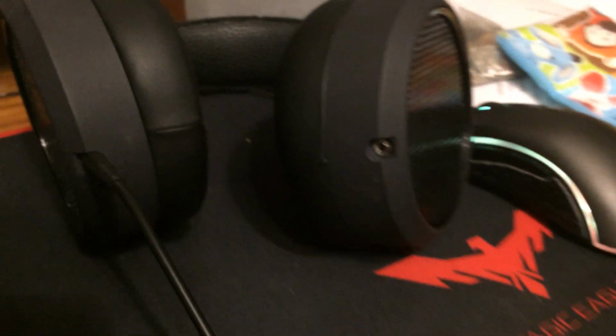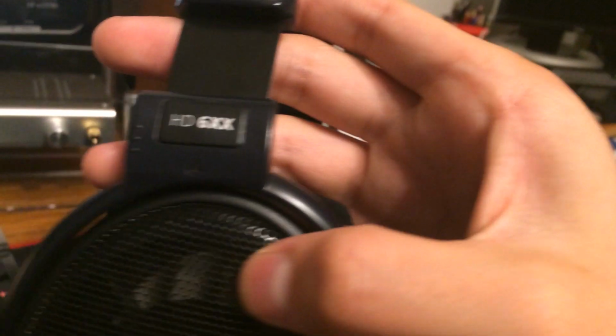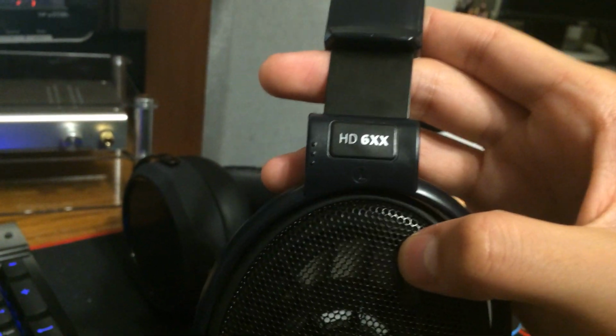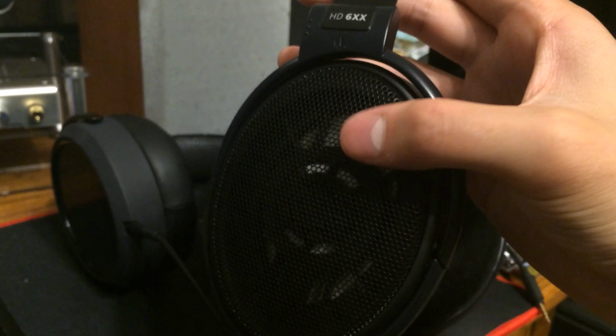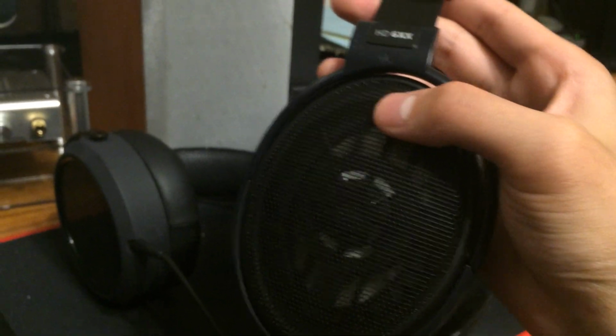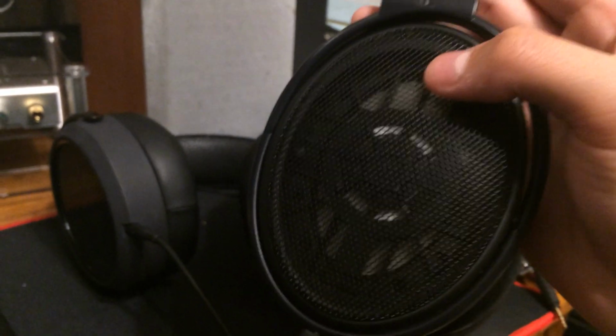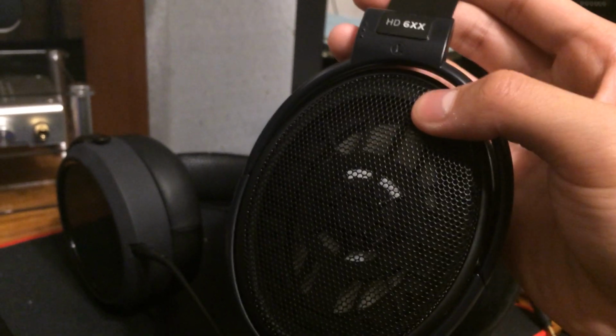Now let's talk about my Sennheiser. These are the Sennheiser HD 6XXs. These are a really nice pair. They have the same exact drivers as the Sennheiser HD 650s, which cost like $360, but these are only $200, so I'm saving like $160, brand new. Great value.